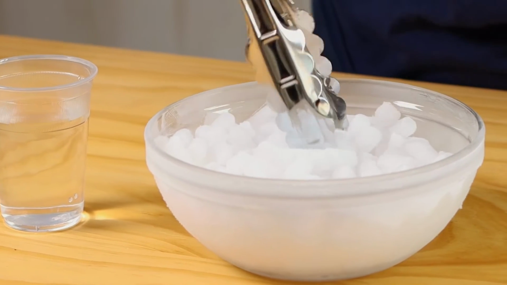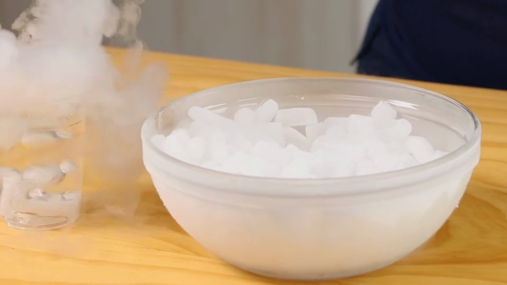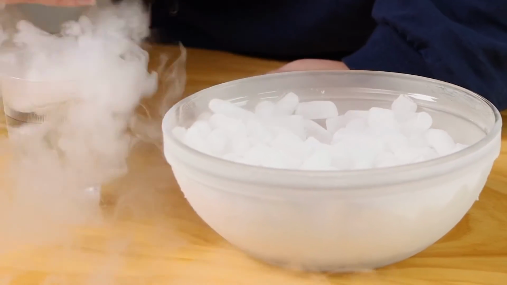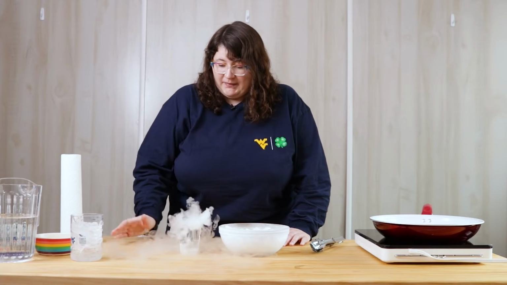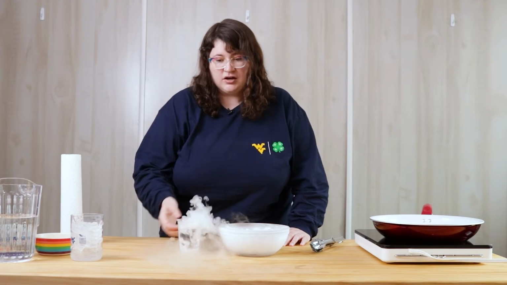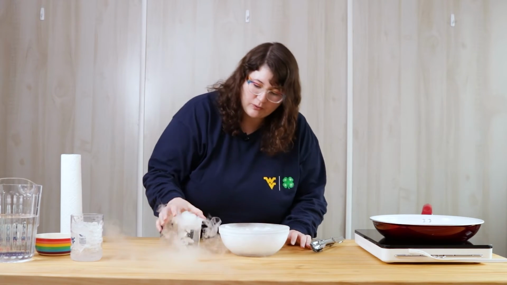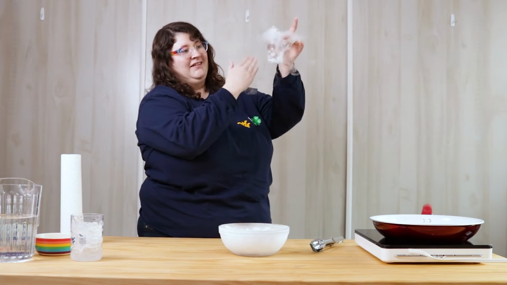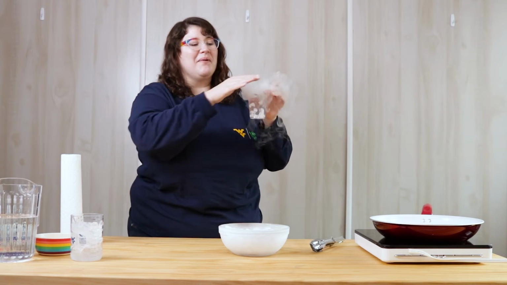So I'm gonna grab a couple of pieces. You can hear it whistling because it's so cold, and I'm just gonna drop it in here. You can already see it looks like it's boiling, but you can see the vapor pouring off of the table. So carbon dioxide and water vapor, for that matter, is heavier than our atmospheric air, so it sinks. So you can see it pouring off. And if you look at this, you can see that it's going from a solid to a gas, and it's bubbling up through it. So it also reminds me a little bit of a witch's cauldron.